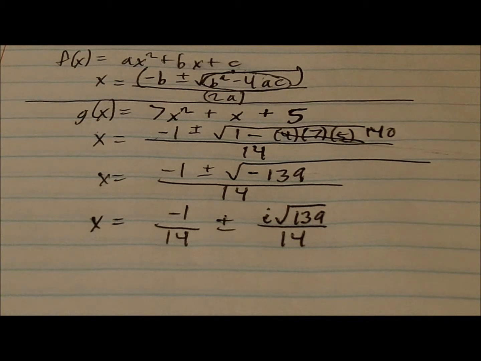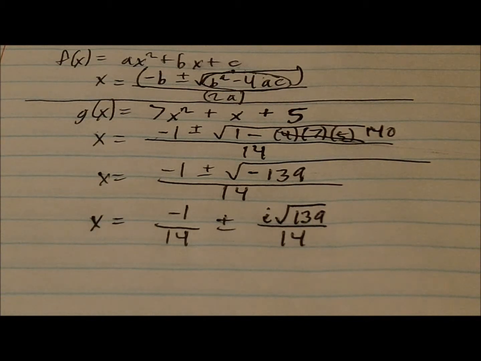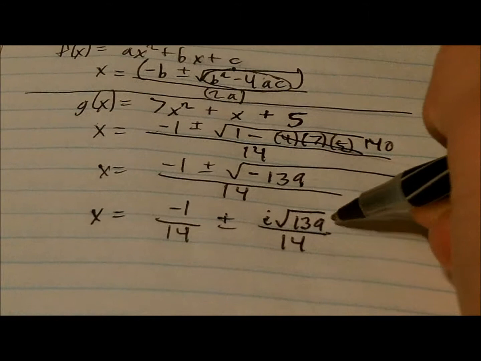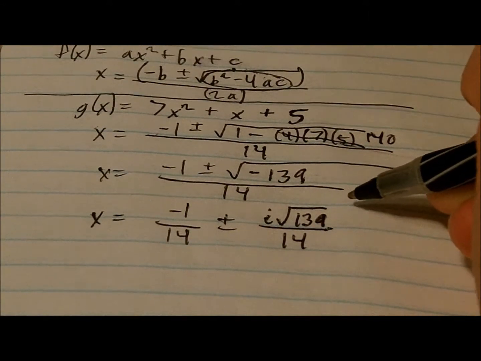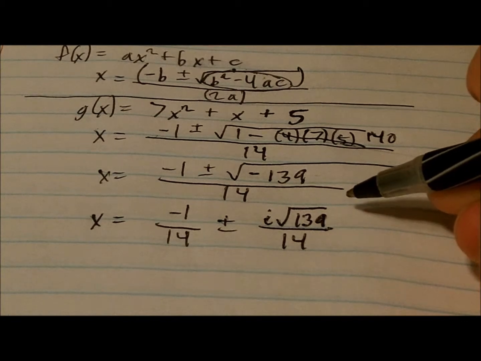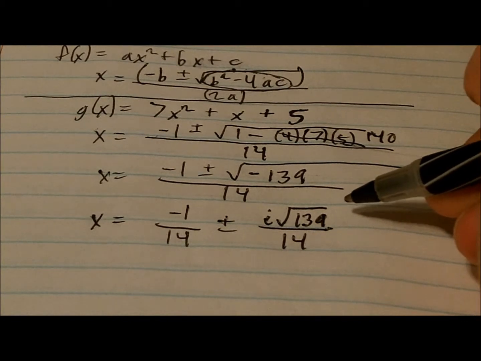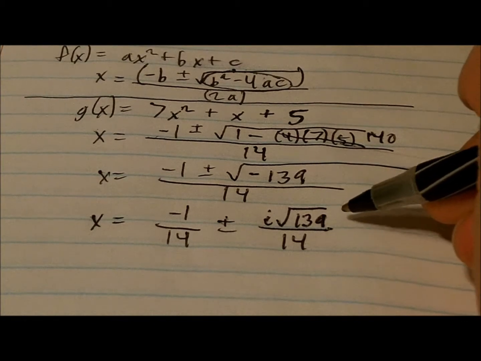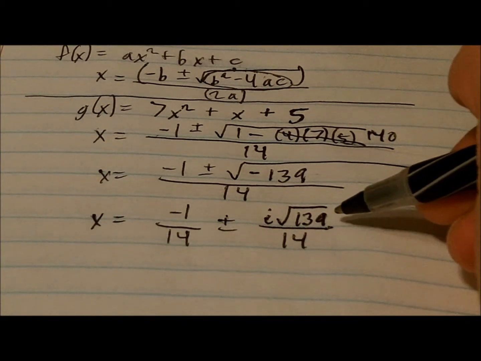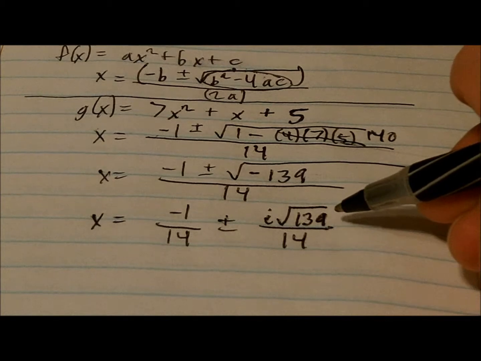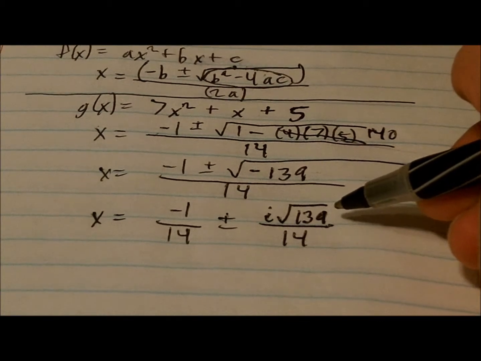Now I'm fairly sure that the square root of 139 is irrational. And I'm not too big a fan of irrational numbers, but I'll save that story for another day. But my point is, we can actually take the square root of a negative in mathematics.